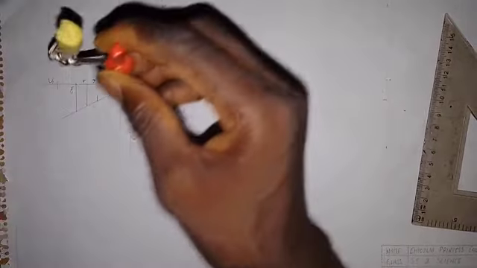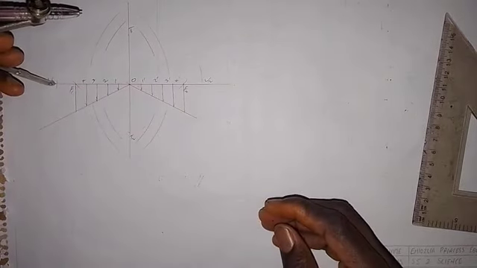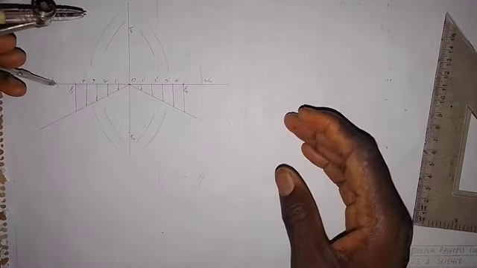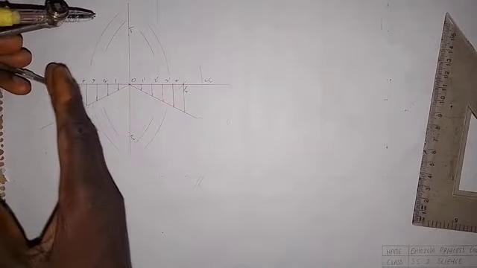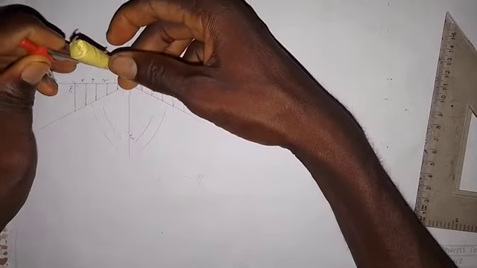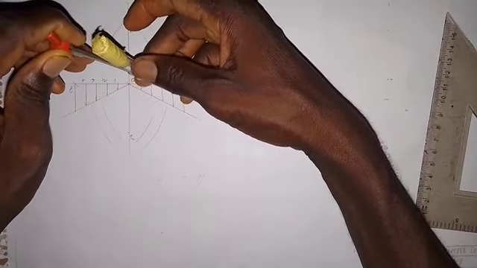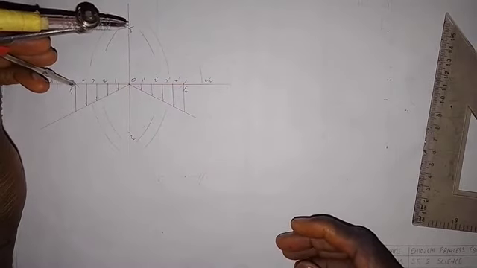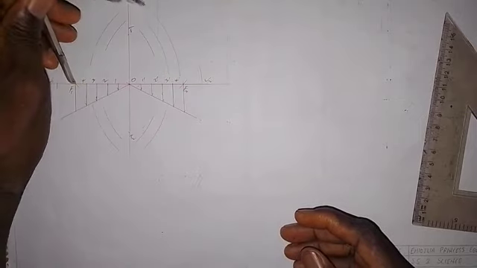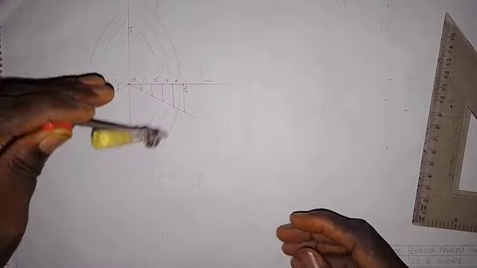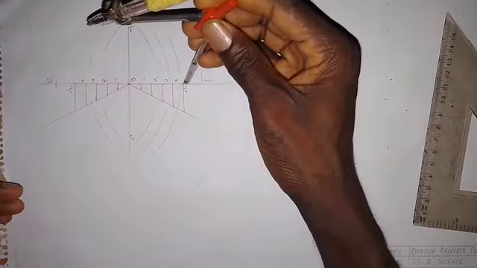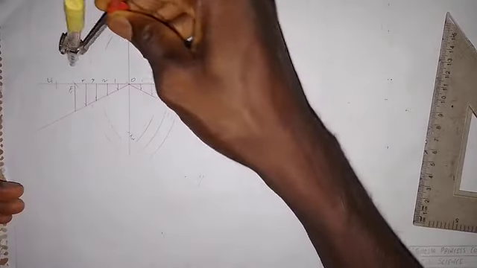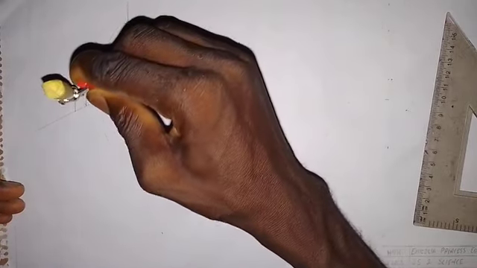Okay. Then we return to F1. You can also use F2, there's no problem. So we extend it to 3 prime on the right side. Then we raise it up, put it at F1, and draw an arc up and down. Then we put it at F2 here and draw an arc up and down.